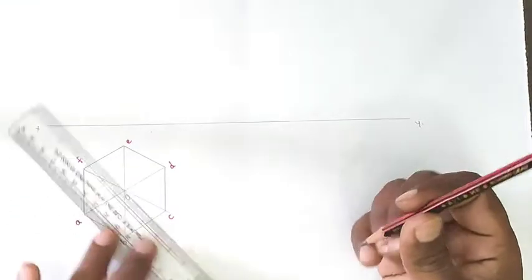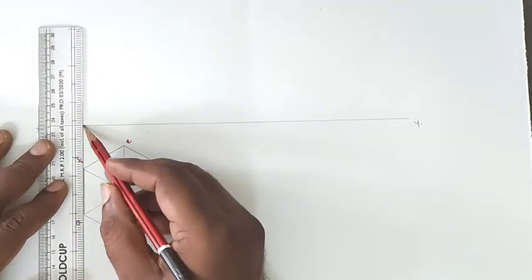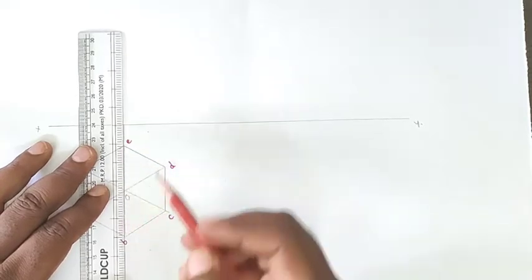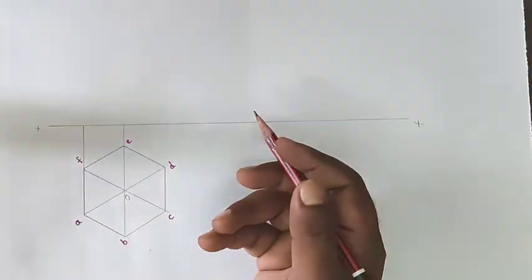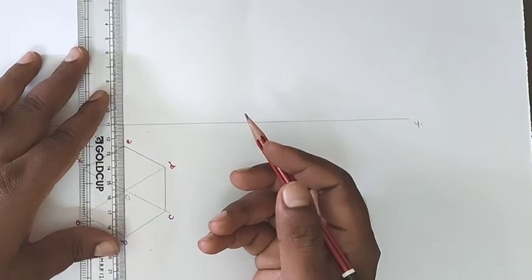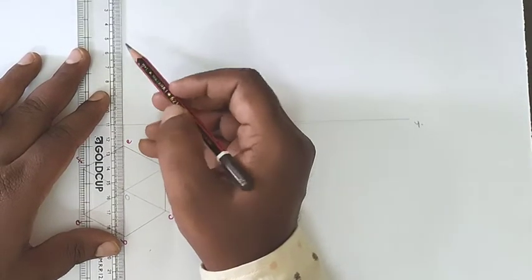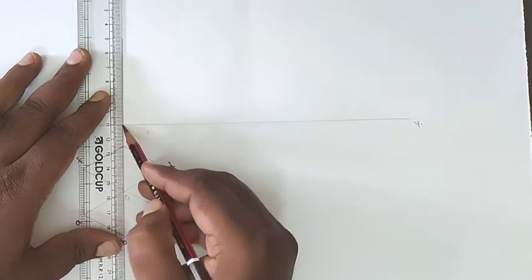After drawing the top view, project it from the center. Here the center is through point AE, so the axis line is also made thick, because the center point O is passing through the axis line.